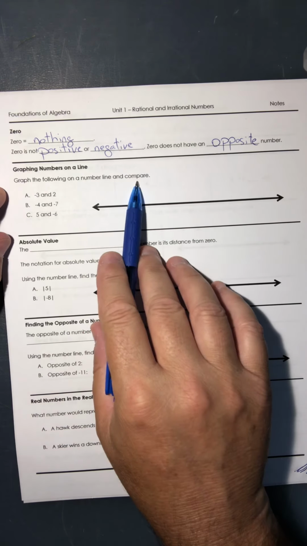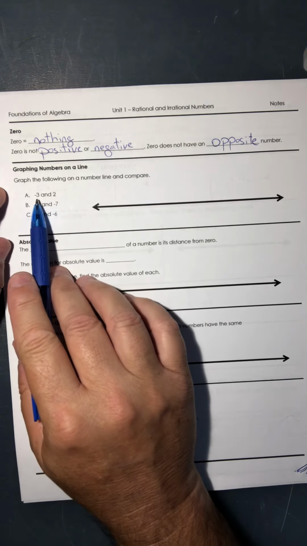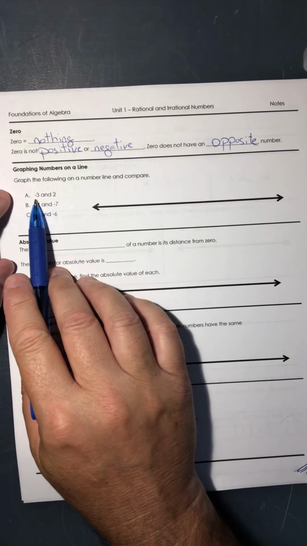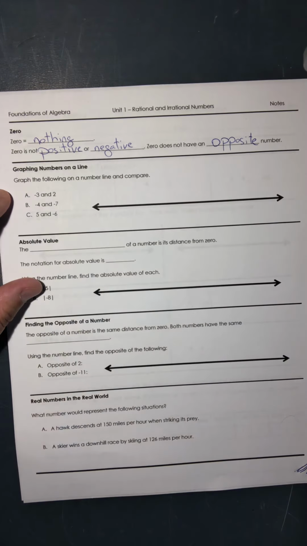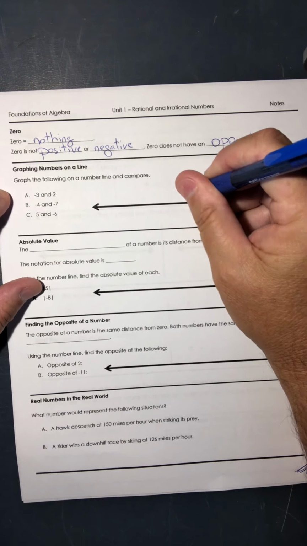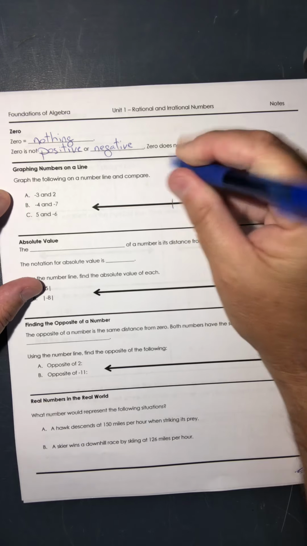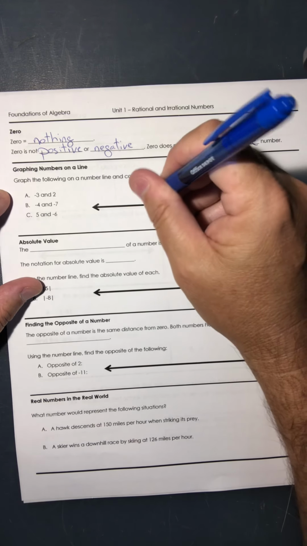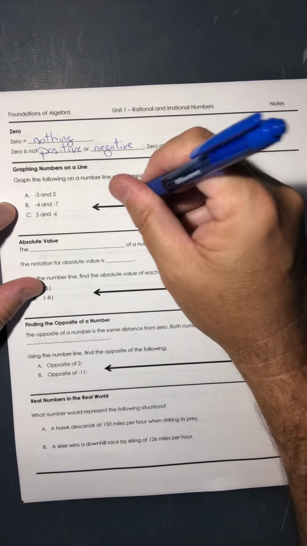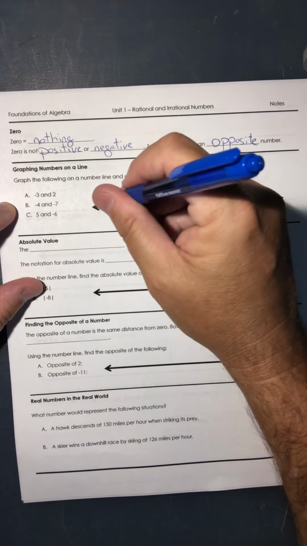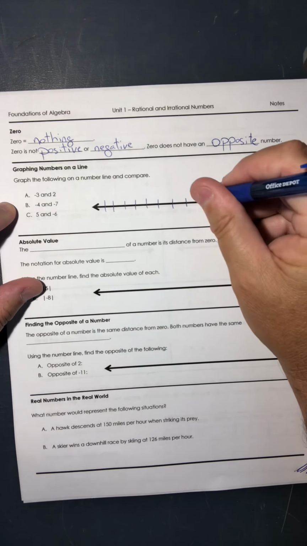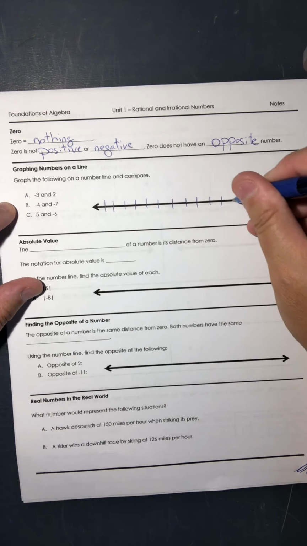All right, next, we're going to graph the following on a number line and compare. So, excuse me, we're going to graph -3 and 2. So let's see, I'm going to do 0, -1, -2, -3, -4, -5, -6, -7, 1, 2, 3.